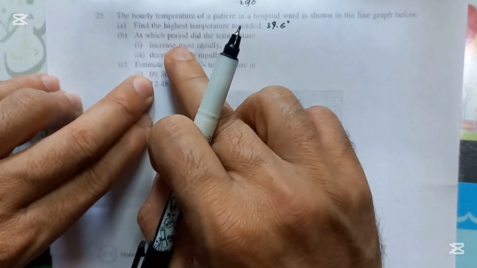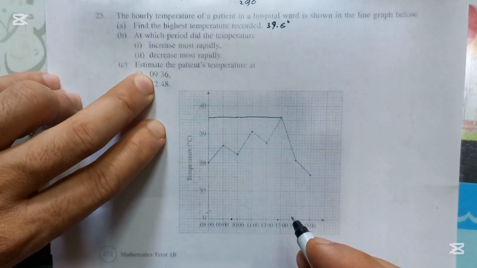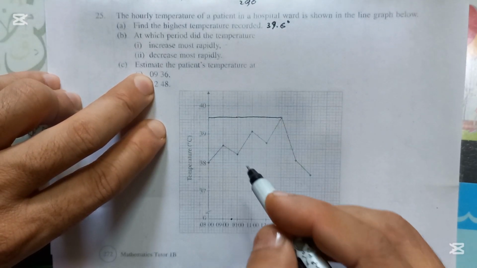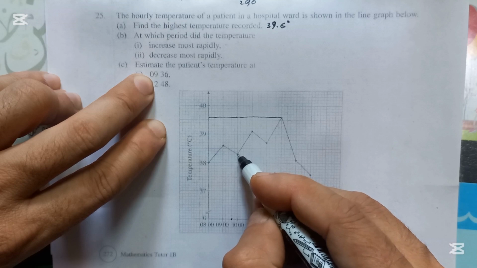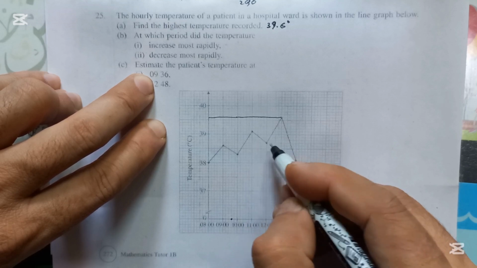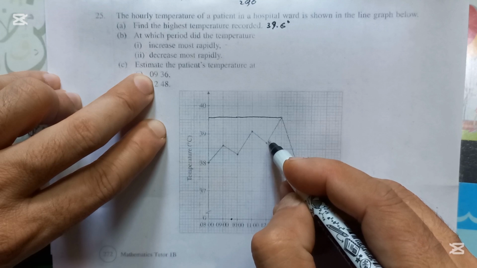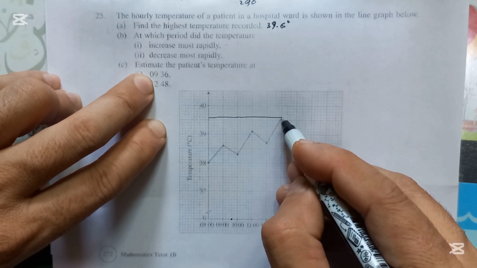Part B is: at which period did the temperature increase most rapidly? If we see, here 8 boxes are covered, and here 9 boxes are covered.